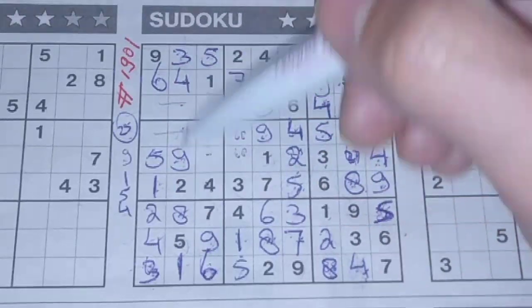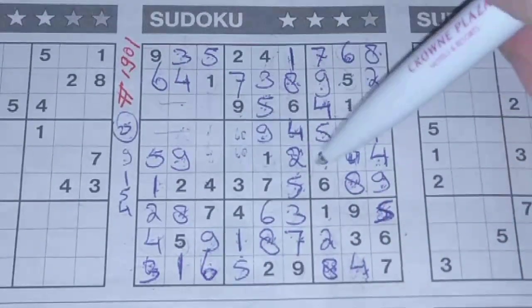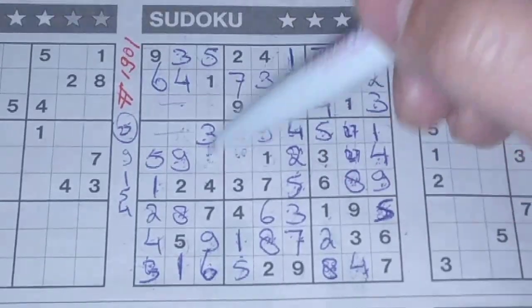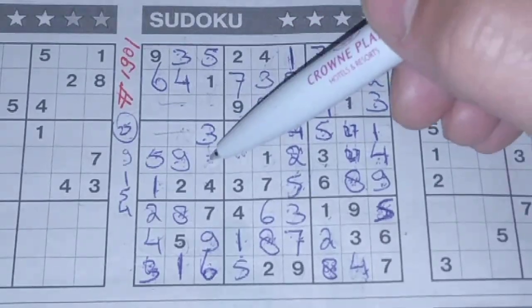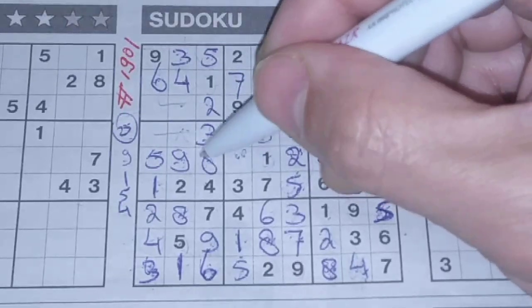3 in this column, 3 in the second column. So in the third column, the only place for the 3 should be here. Oh, there we see here 3, no 3 there, 3 should be there. 2 boxes left in this third column for the numbers 2 and 8. 2 and 8, we see here 2, no 2 there, 2 should be here, and the 8 goes there.